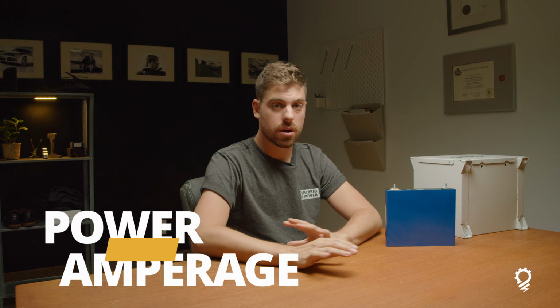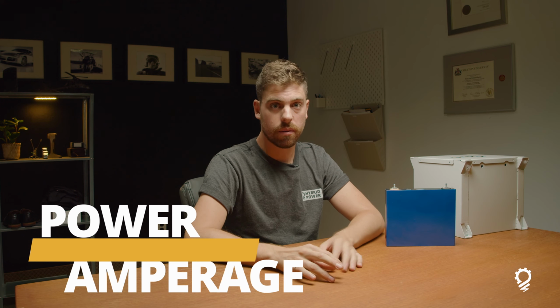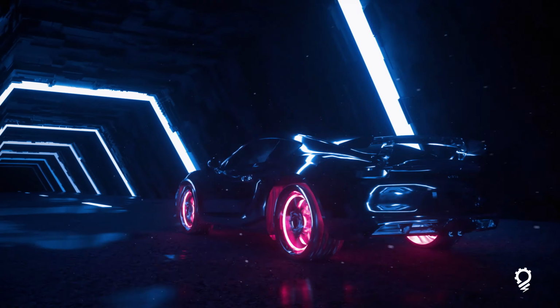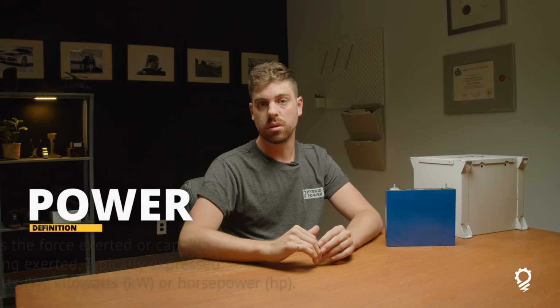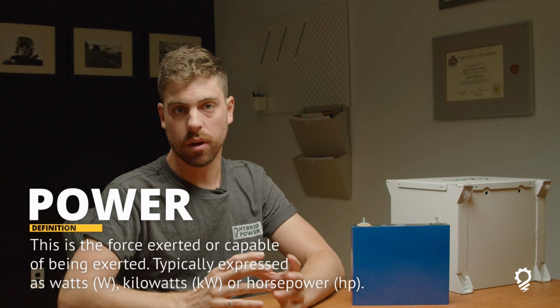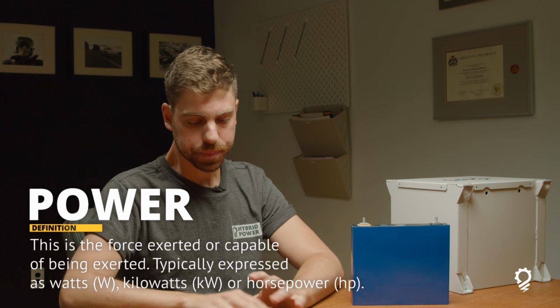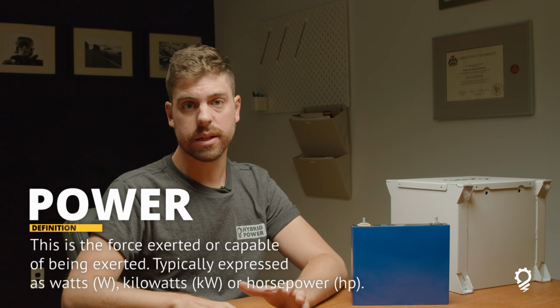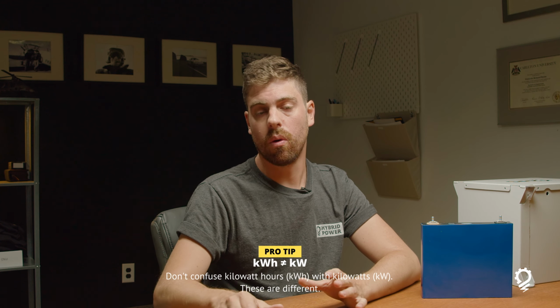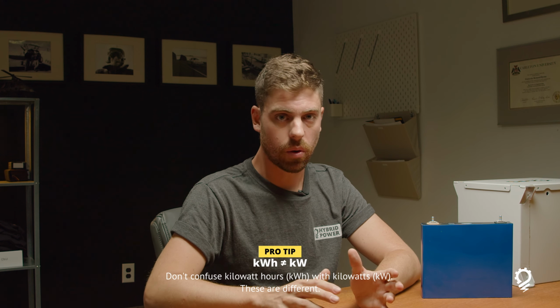Moving on, we're going to talk a little bit about power and amperage. These are other terms that you've probably heard before. Now, if kilowatt hours is our energy, and you can compare that to, say, a fuel tank in a car, it's going to allow you to go further the bigger the fuel tank is. Your power is going to be your engine size. So how many horsepower do you have in your car? That power is usually measured in either watts or kilowatts. 1,000 watts is equal to 1 kilowatt.